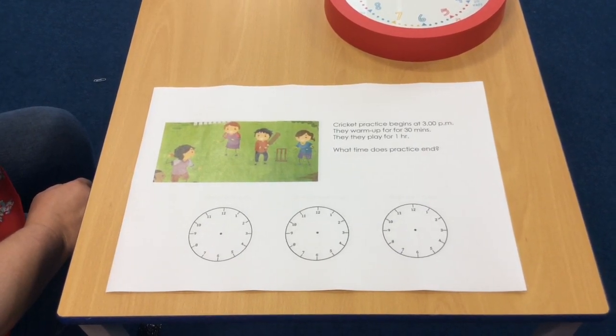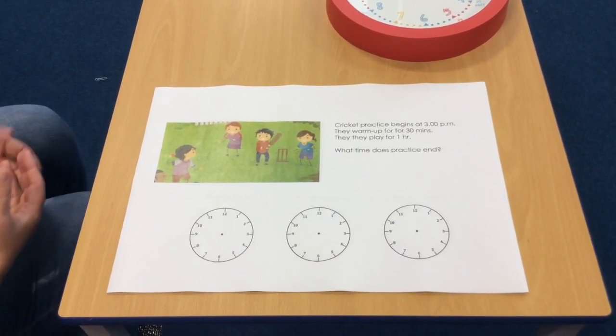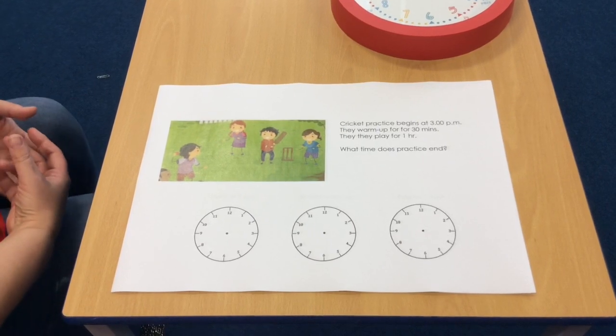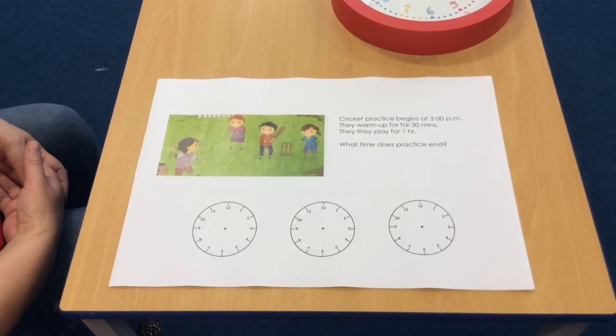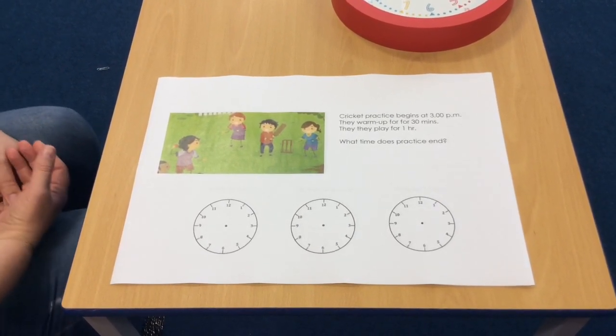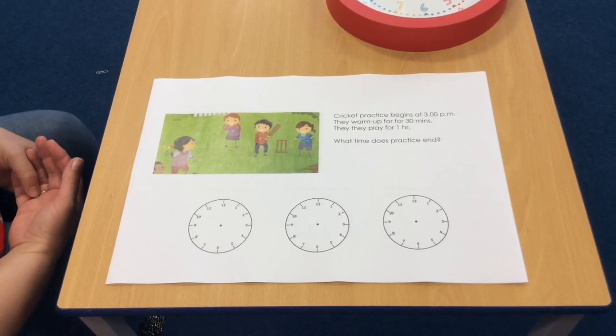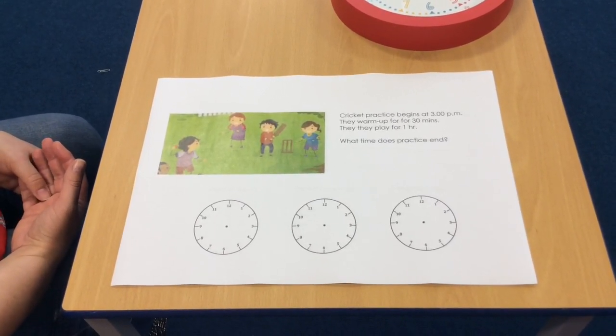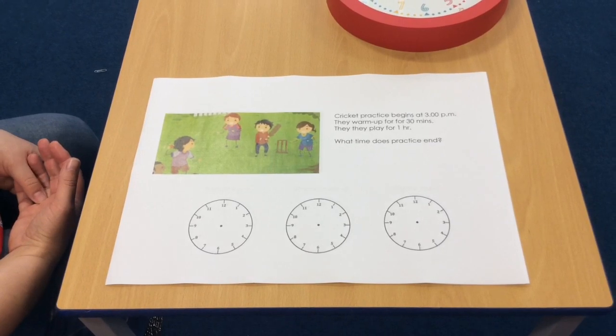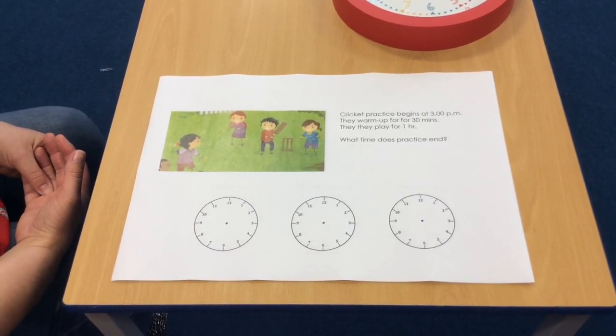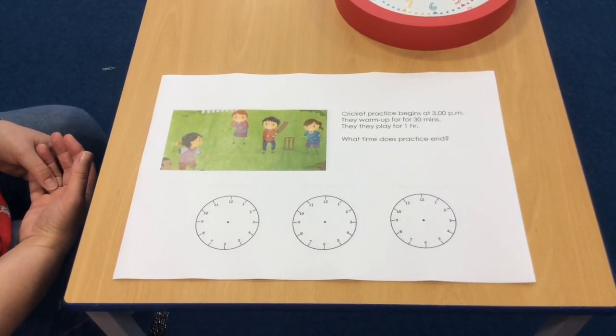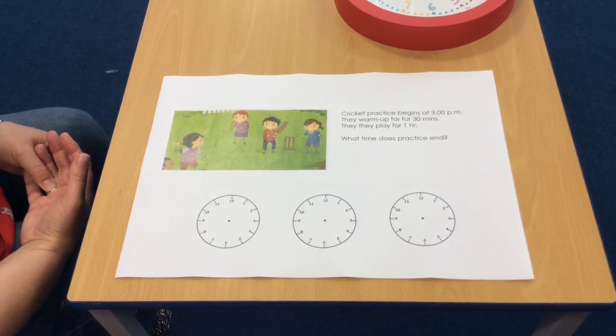Okay, so much like any other word problems, we need to be looking for clues in the words of the word problem itself to help us work out the answer. So, cricket practice begins at 3 p.m. They warm up for 30 minutes, then they play for 1 hour. What time does practice end?